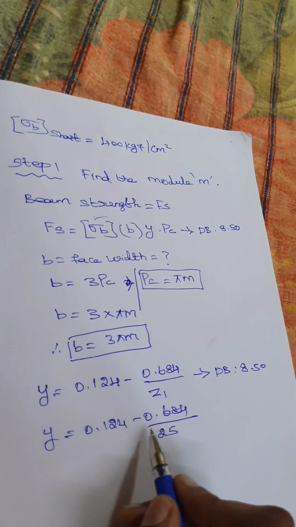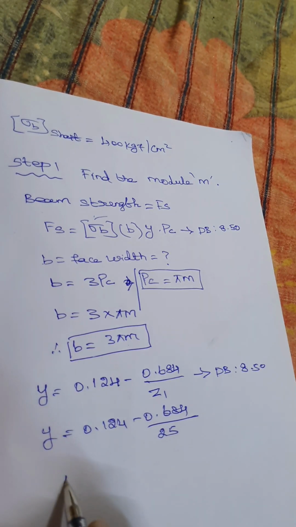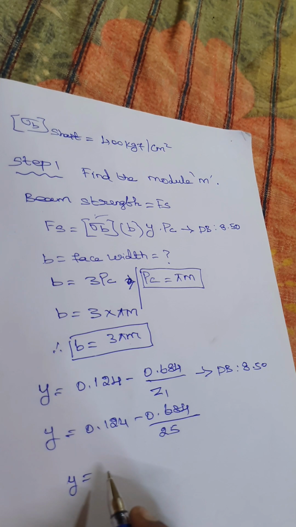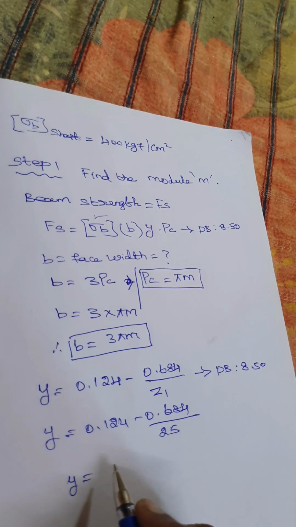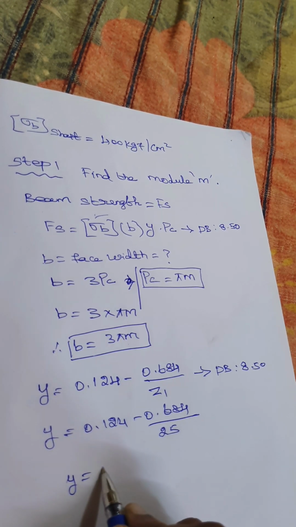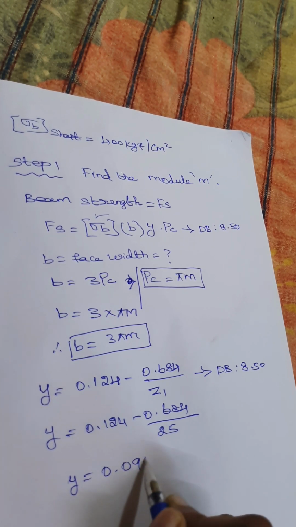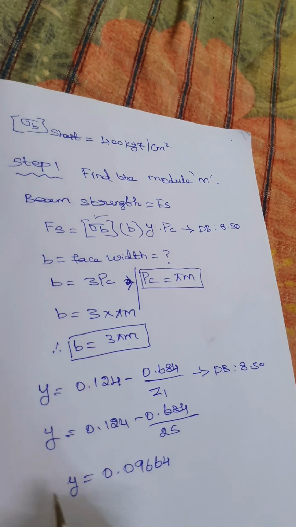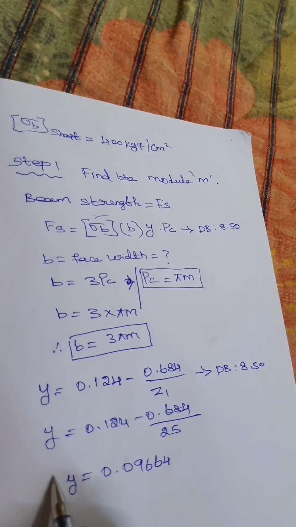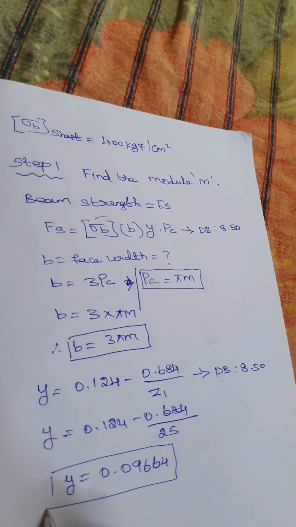If we calculate this using the calculator, the value of y is 0.09664. So this is the value for small y.